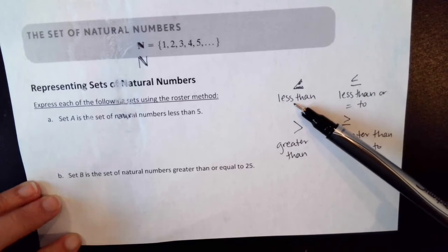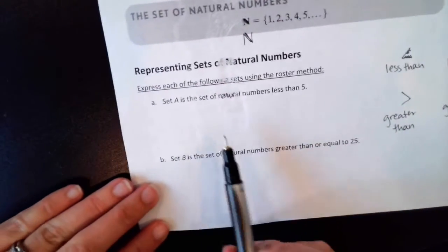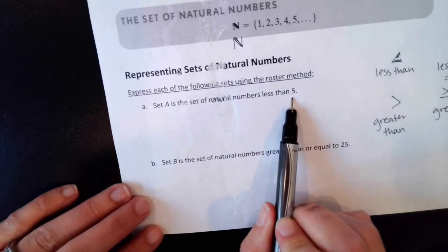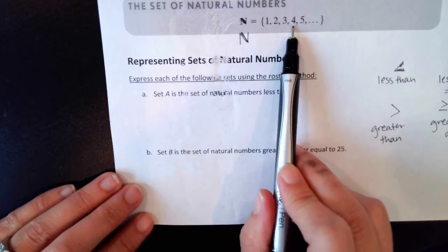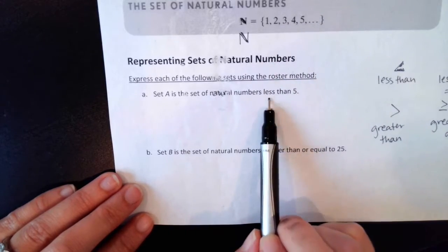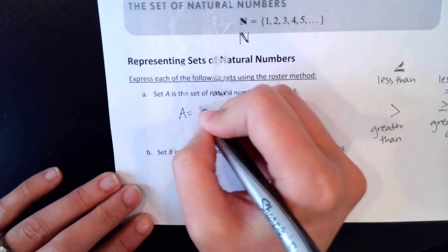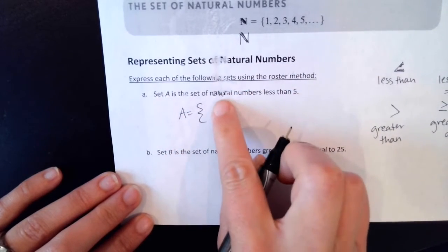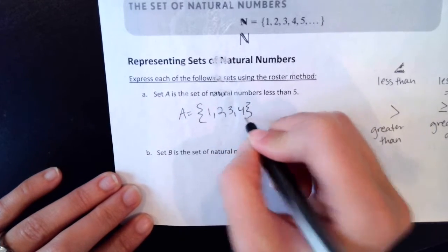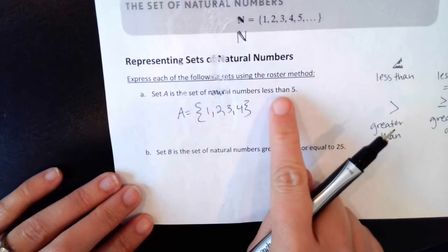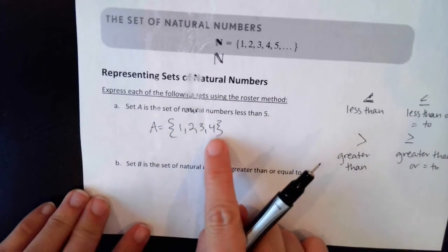But if it just says less than, I don't care about the number, I just want to get close to that number. So whenever this one over here says less than 5, I want all the numbers in this set. I want 1 and 2 and 3 and 4, but I don't want 5 because I just want less than 5. So if I'm going to do roster method, I'm going to do A equals curly brackets. Natural numbers start with 1. So 1, 2, 3, and 4. I'm not going to put 5 because it just says less than. If it had said less than or equal to, then I would have put 5 inside here.